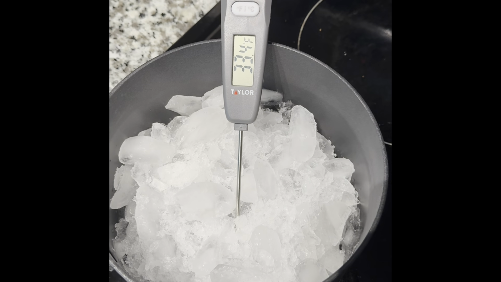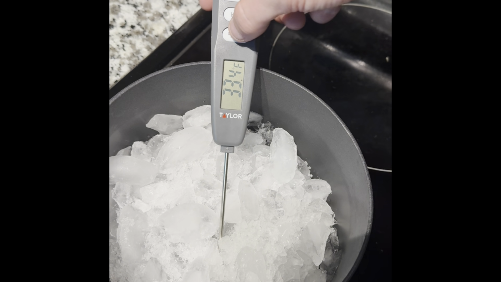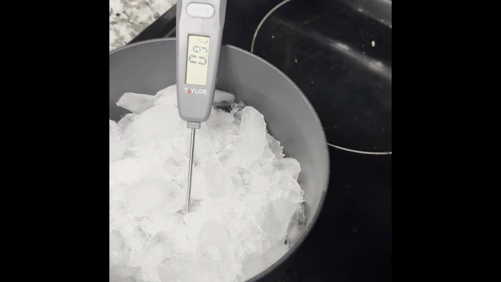And now we are going to check every 30 seconds on what it's gonna be. So this is the first 30 seconds, and right now it reads 0.8 degrees Celsius, which would also be 33.4 degrees Fahrenheit. So that's 30 seconds. So this was a minute, and it's changing a little bit, but for the most part it's staying the same.